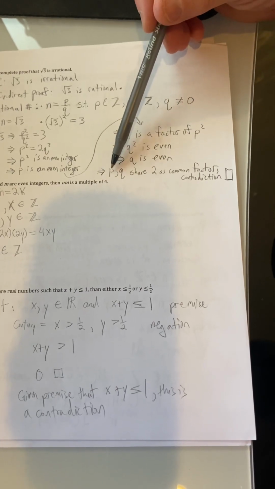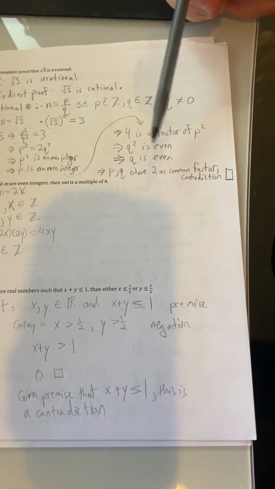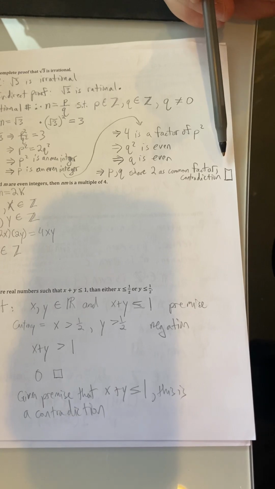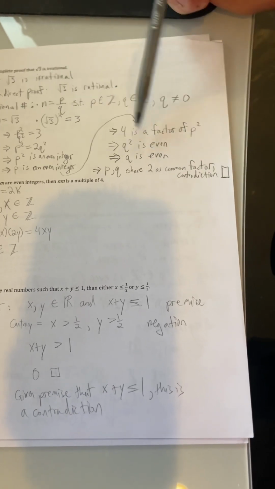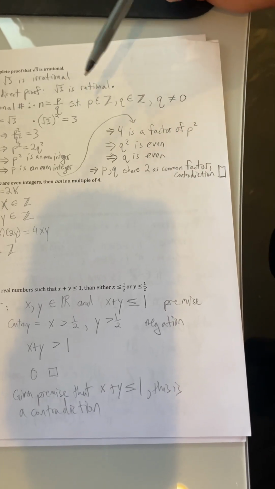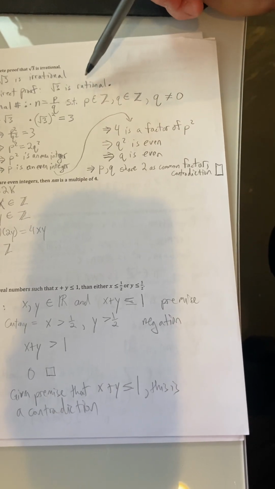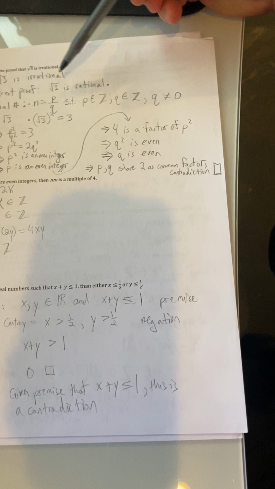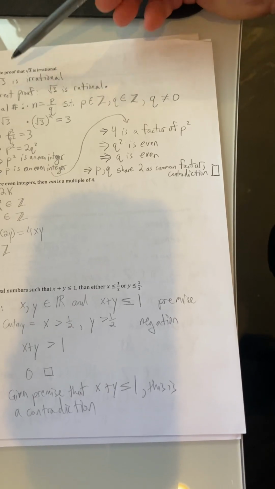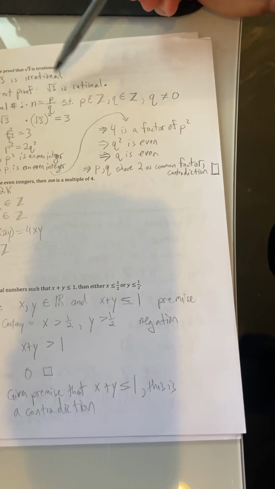So the final conclusion being that p and q share 2 as a common factor, which is a contradiction to the definition of what a rational number is, therefore disproving the original negated conclusion, as that was the premise, and proving that the square root of 3 is irrational.